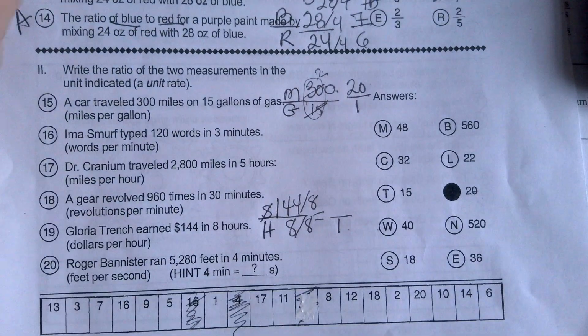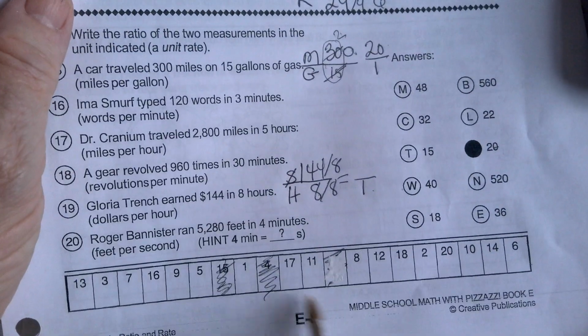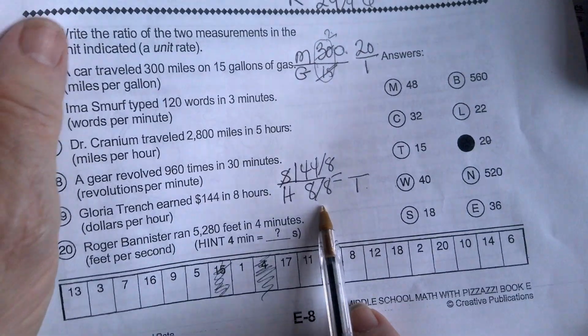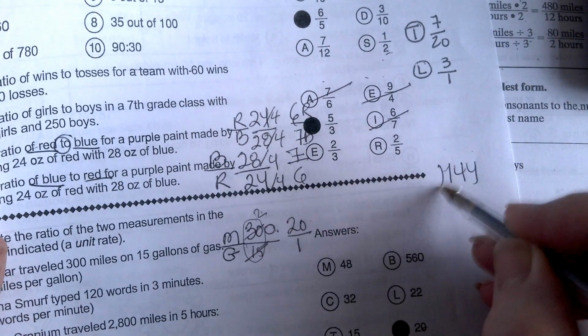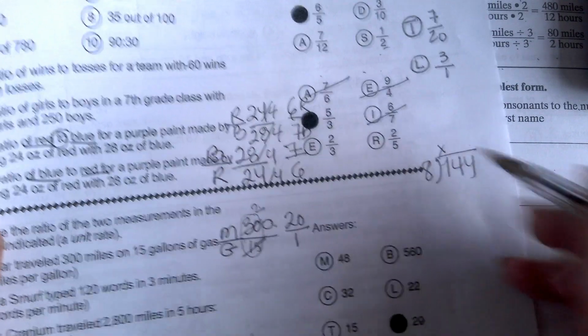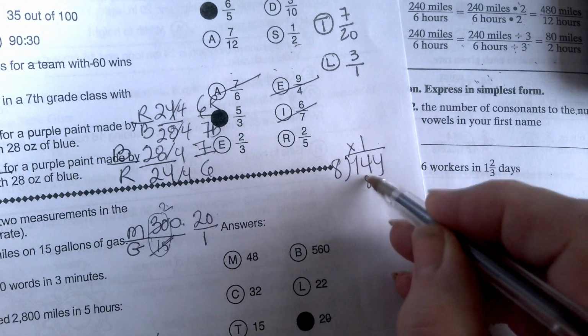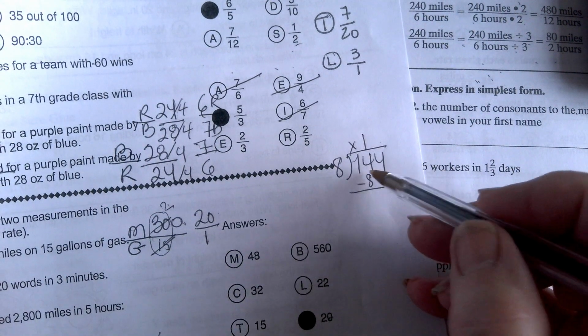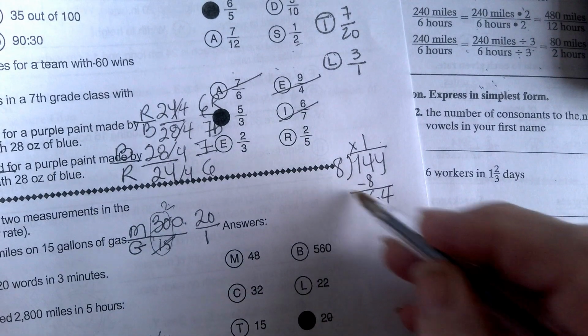Now, because this is the only one that you've got to do any work, to avoid using extra paper, just find a spot close by. I'm going to do it right here. 144 divided by 8. It doesn't go into the first one. It goes into that. You're right, 1. That's going to be 8. Subtract. That's going to be 6 and 4.